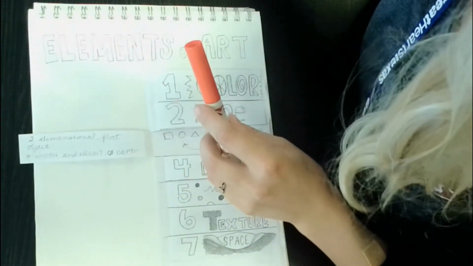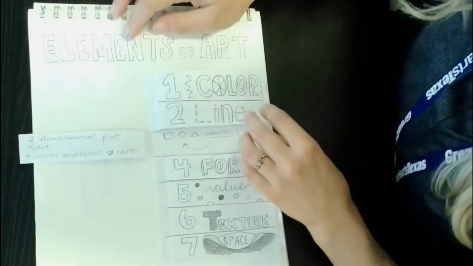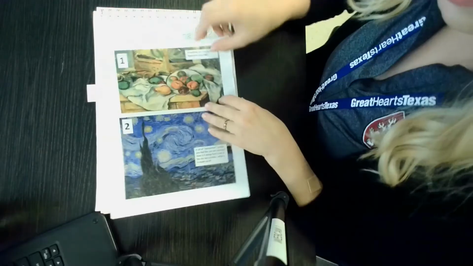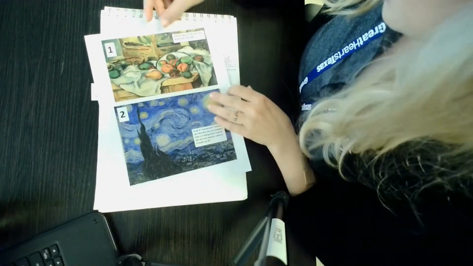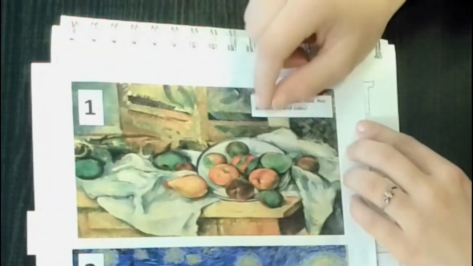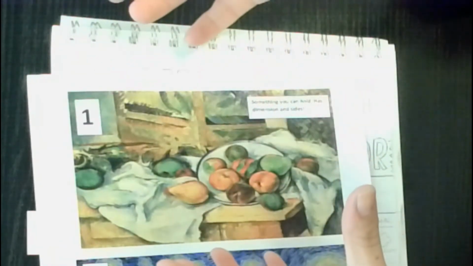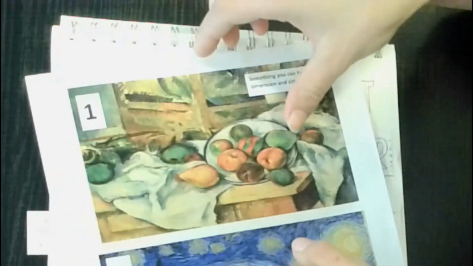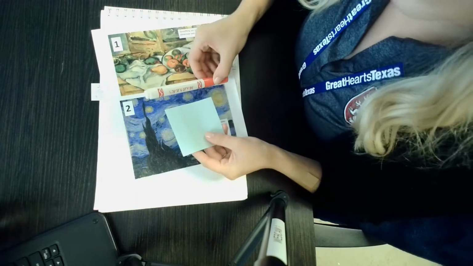So in our elements of art questions that I asked you on Friday or Thursday, I asked you about artwork number 1. And I said, what element of art do we see based on the questions that I asked? So we see that it feels like there's something you can hold in this painting, correct? So is that a shape or is that a form? So let's look at our shapes and our forms.